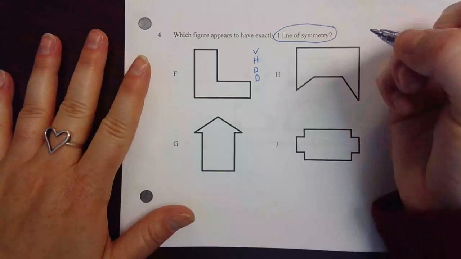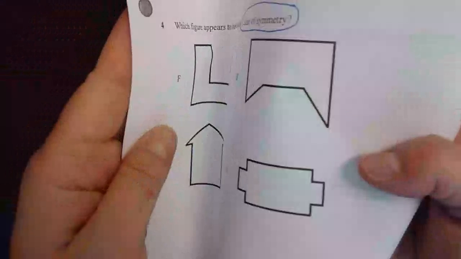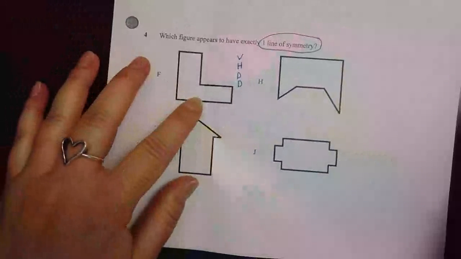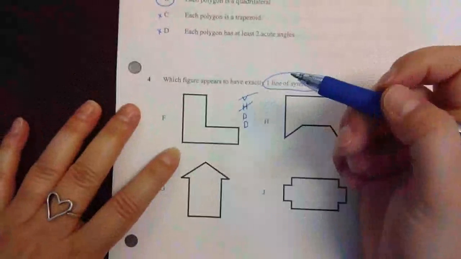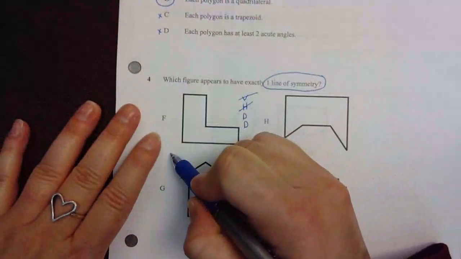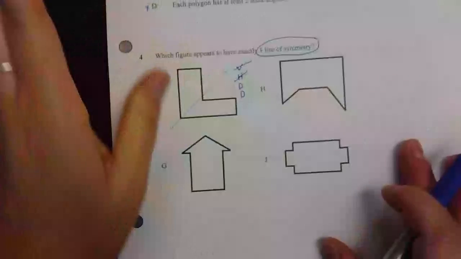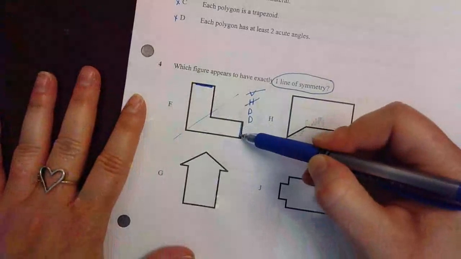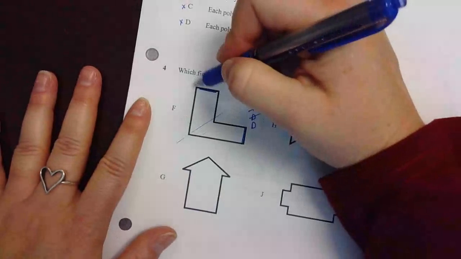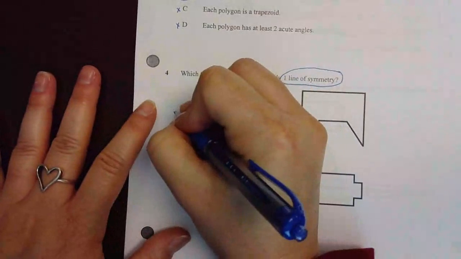So taking a look at this one, can I go vertically? If I fold my paper like this, would it fold on each other? No. So it's not going to be vertical. How about horizontal? If I fold it like this, would it fold on top of each other? No. If I went vertically, now at first, this appears to be, like if I go like this, it would, but that's not true because look how much wider this one is and this one's thinner. So that one's not true. And the other diagonal would be this direction, right? Well, that one just doesn't work either. So F actually has no lines of symmetry.